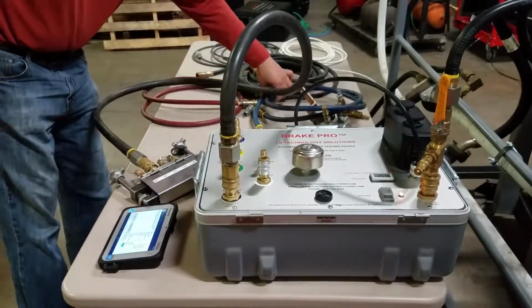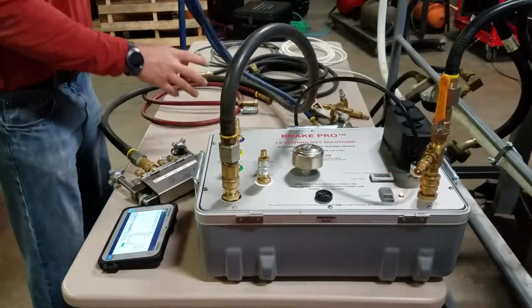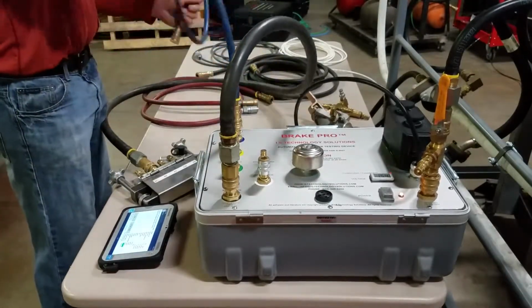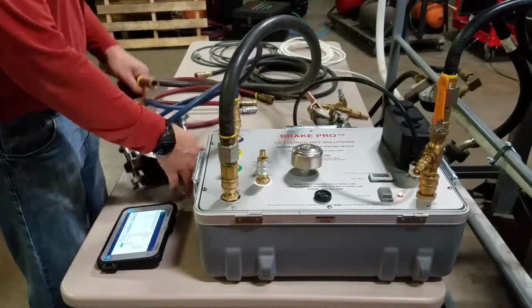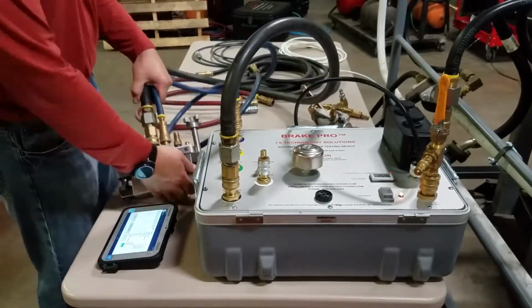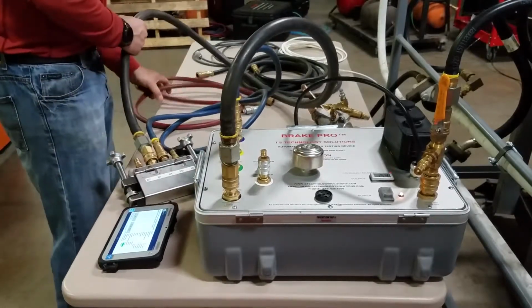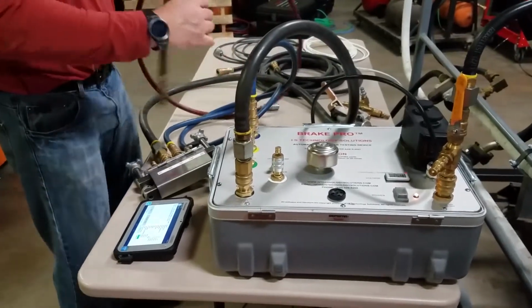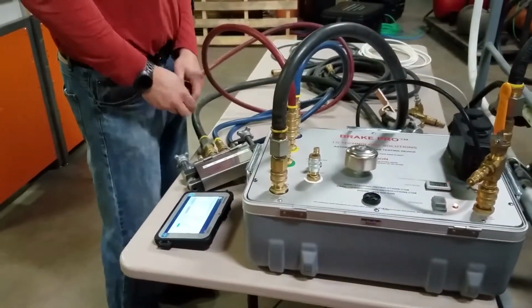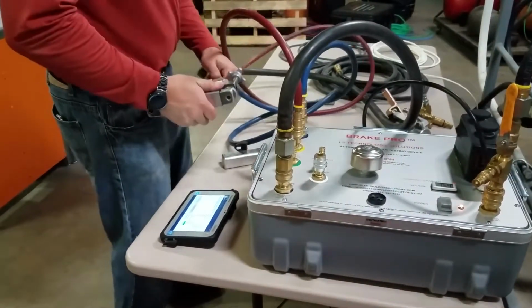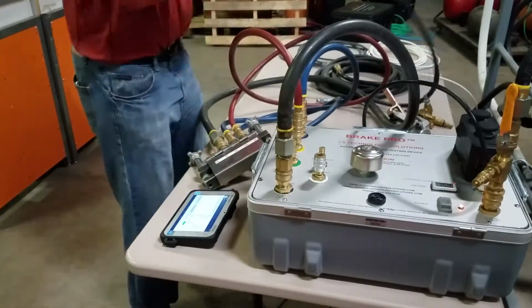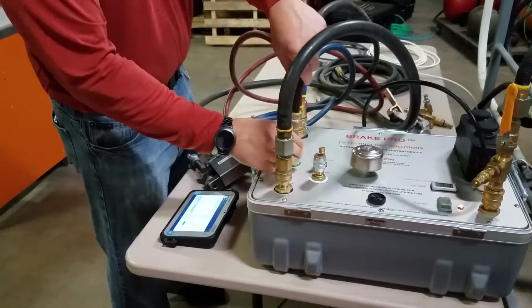Then the auxiliary hose is connected to the device, as well as the 4-pressure adapter. Next, the emergency hose is connected to the device, with the other end being connected to the 4-pressure adapter. And then the brake cylinder hose is connected to the device, as well as the 4-pressure adapter.